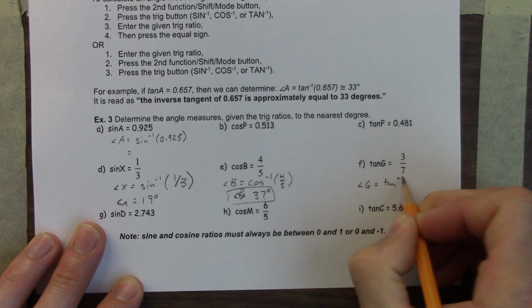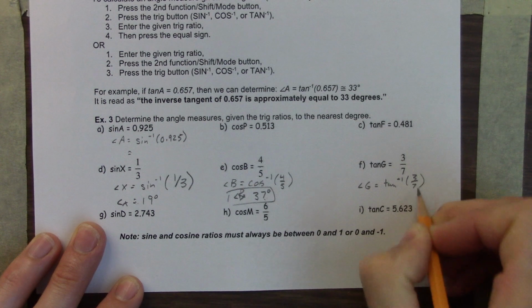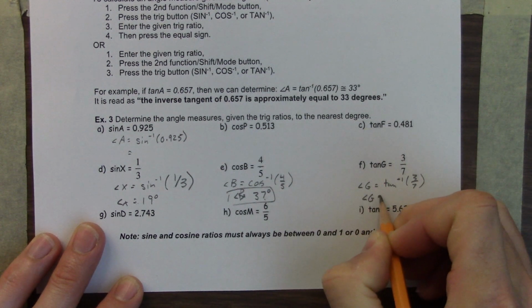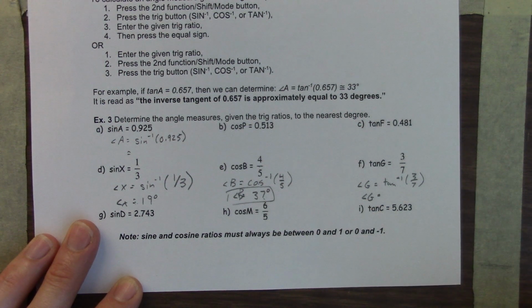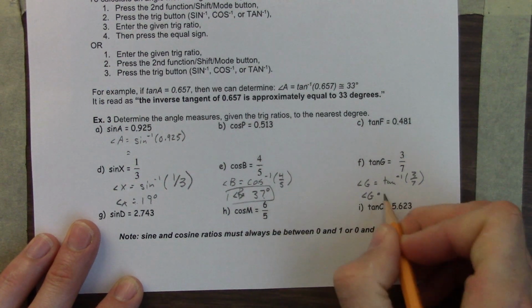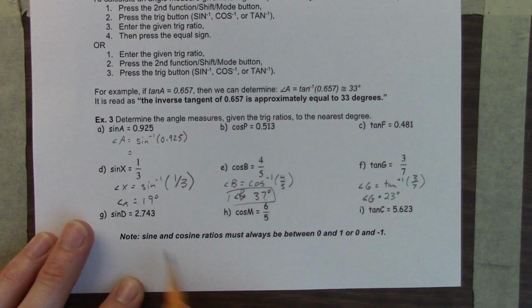Tan is the opposite over adjacent, so angle G is going to be equal to tan -1, 3 over 7. Angle G is equal to what? Anybody have it? 23? Okay. You guys can do the rest there.